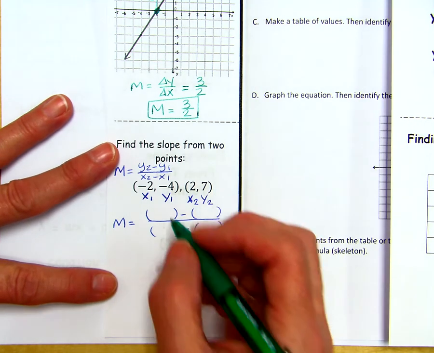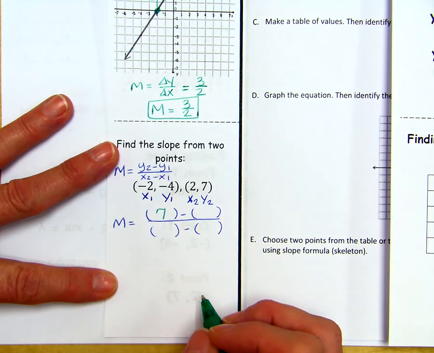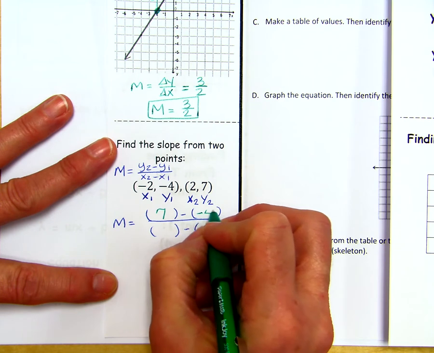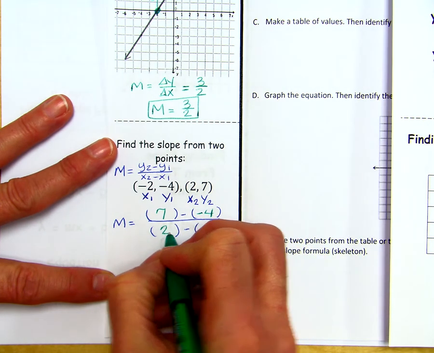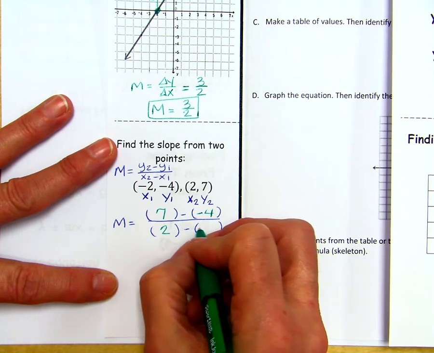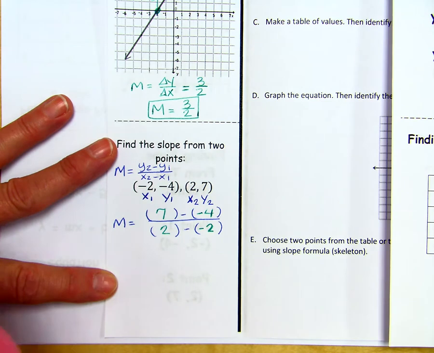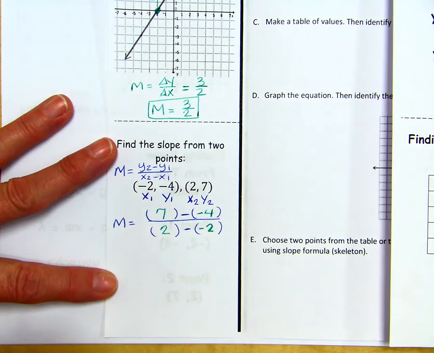So the y sub 2 is 7, so we replace that area with 7. Y sub 1 is negative 4, so we put the negative 4 inside the parentheses. X sub 2 is a 2. And x sub 1 is a negative 2. So again, the negative goes inside the parentheses. And these right here are subtraction.